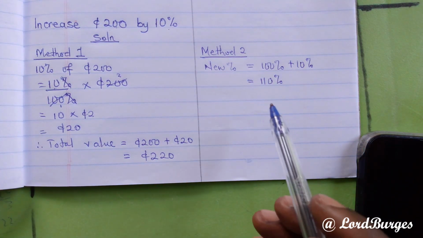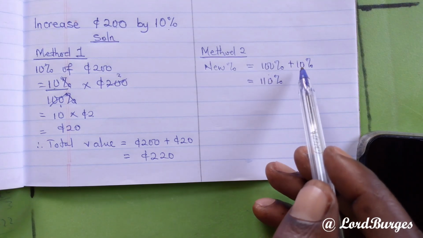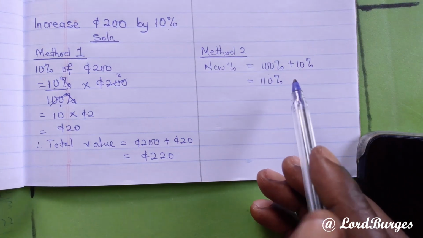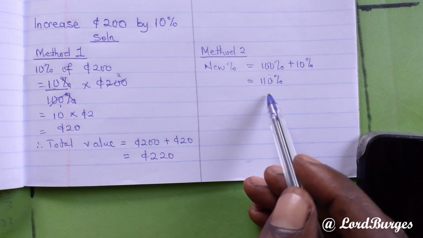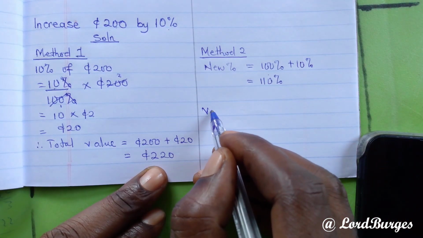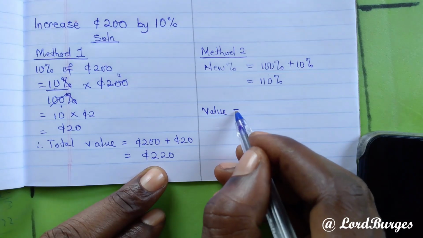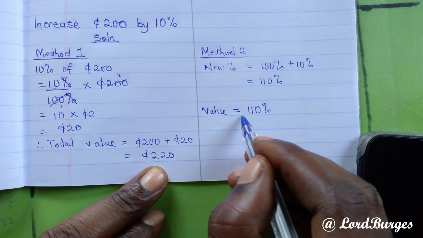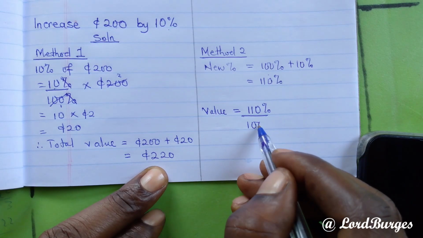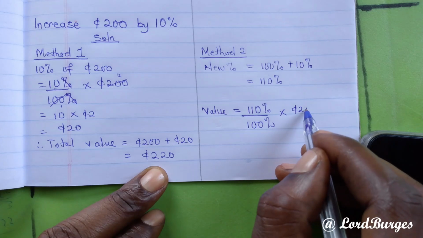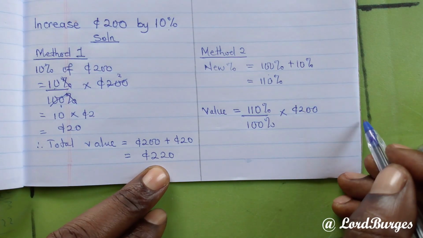So I have my original percentage being increased by 10. Therefore, I should be working at 110% now. So my value will now be equal to 110% out of 100% times my 200 cedis.